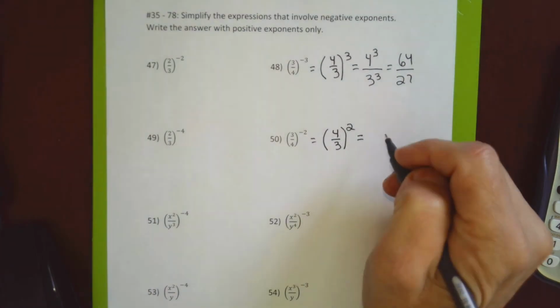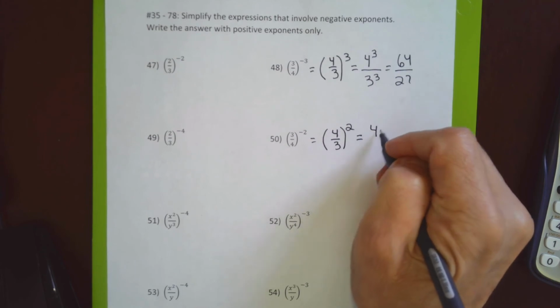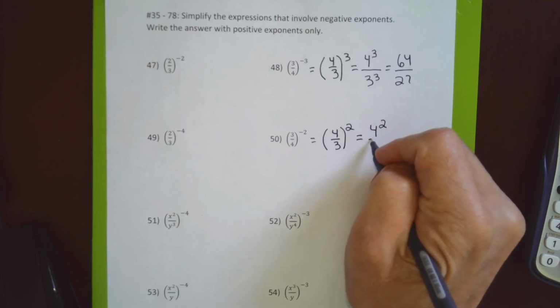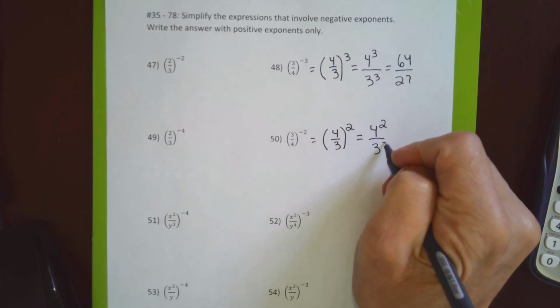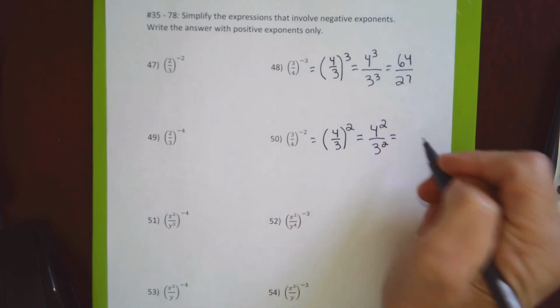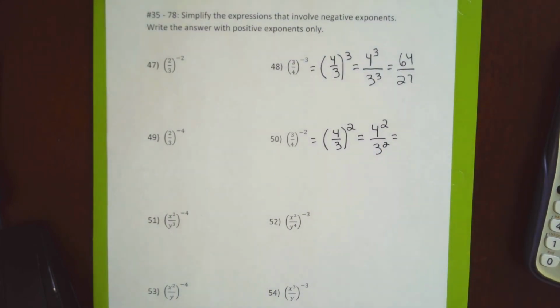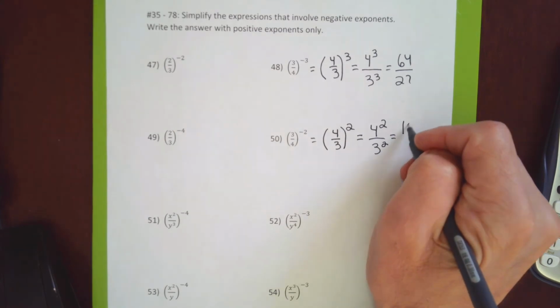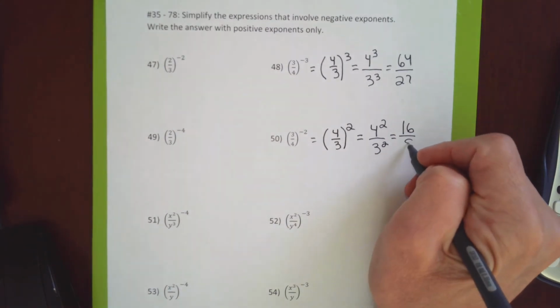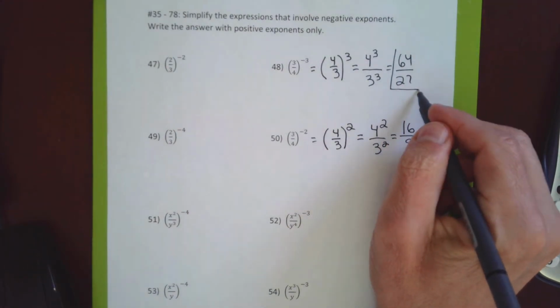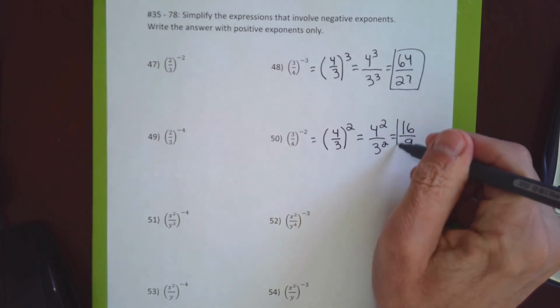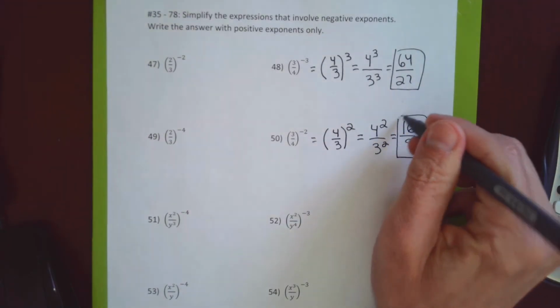To clear the parentheses, I'm just going to attach the exponent of 2 to the 4. I'm going to attach the exponent of 2 to the 3. And then usually I don't leave numbers with exponents. 4 squared is equal to 16. 3 squared is equal to 9. I should box these answers. Hopefully that motivates you to do 47 and 48.